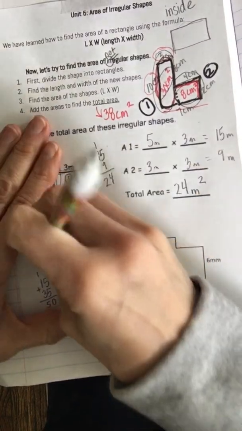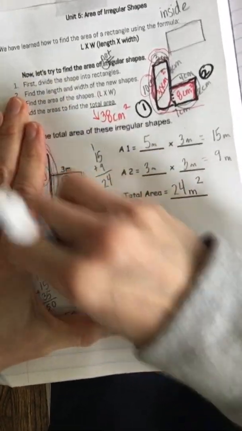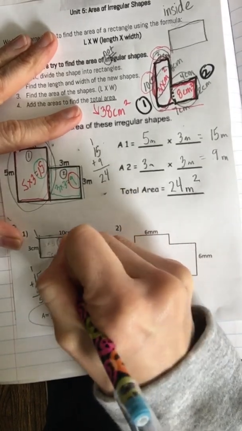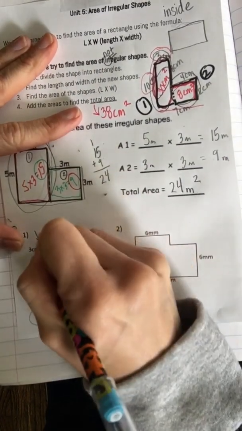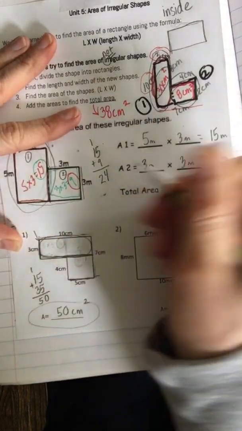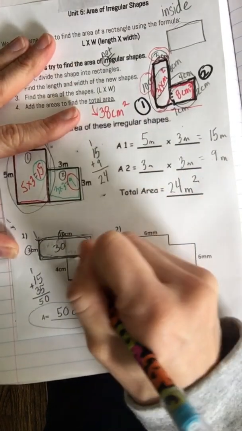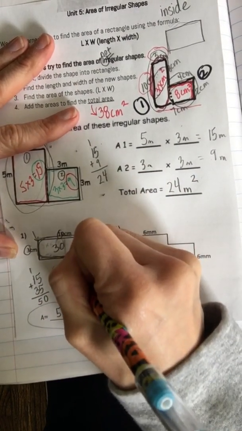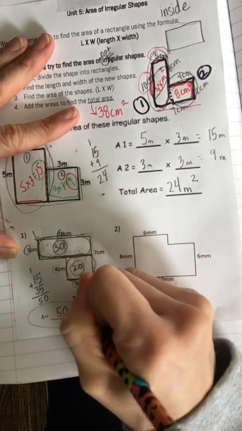Now I'm going to erase this really fast. Ooh, that's kind of annoying. I'm going to erase it because I just want to show some of you who split it the other way that you should get the same thing. If you were somebody who split it this way, look, now find the length and width of this one. 3 times 10 is 30. Now find the length times width of this one. 4 times 5 is 20. 30 plus 20 is 50.